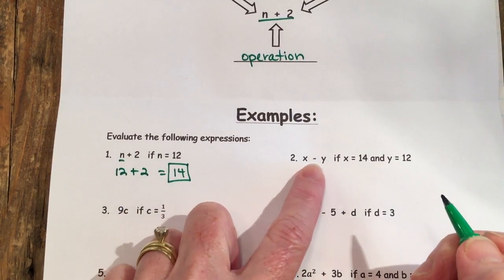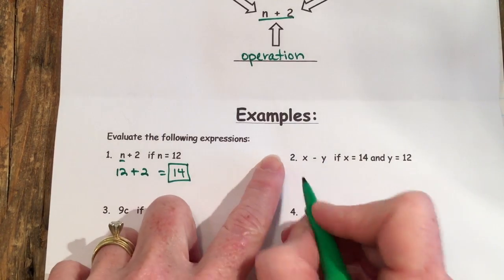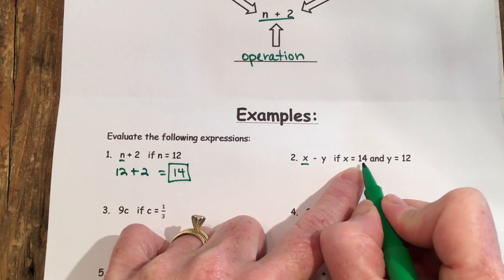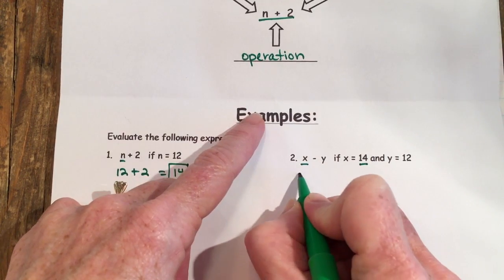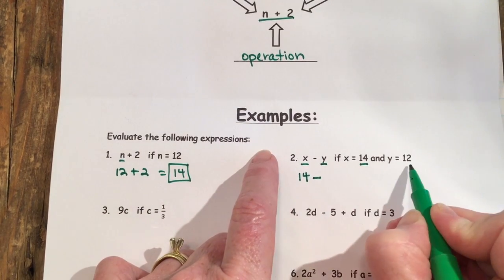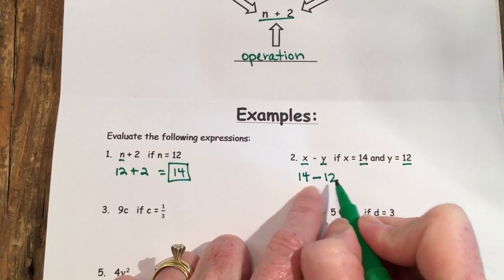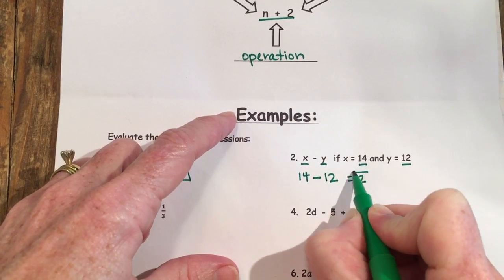All right, and number 2, you might have more than one variable. Just make sure you put in the right number for the right variable. So my first variable is x. I'm going to replace that with 14. And I'm going to subtract. And then my second variable is y, and they say y is 12. So now I have this expression, 14 minus 12, and I'm going to solve that to get 2.